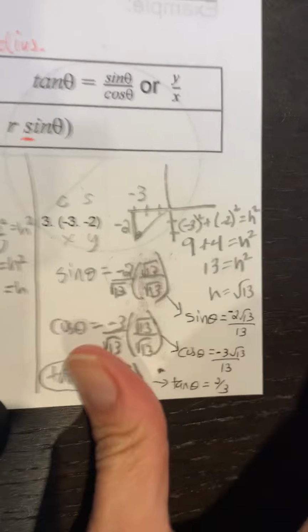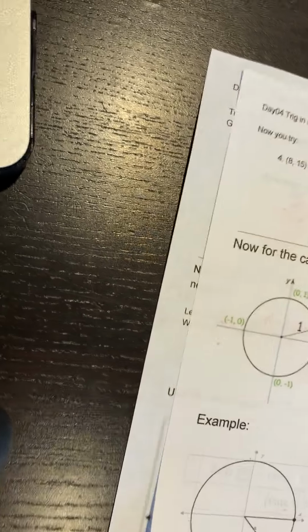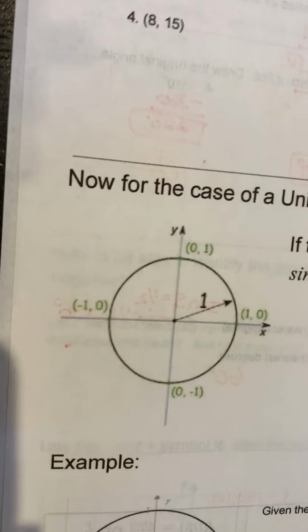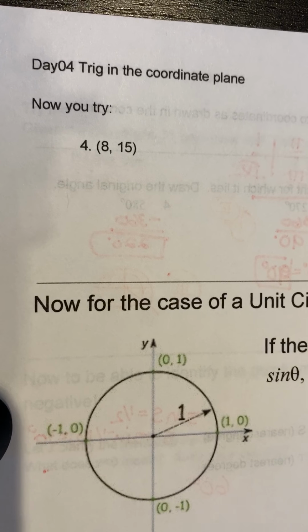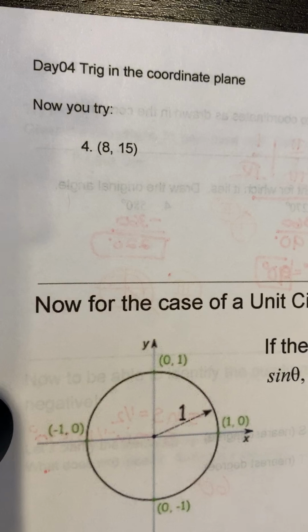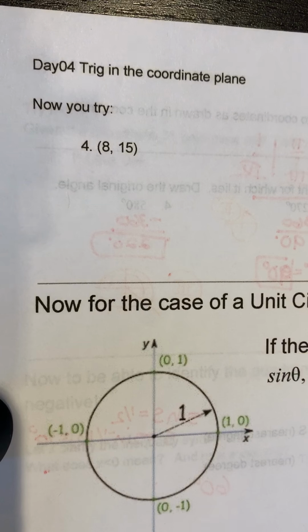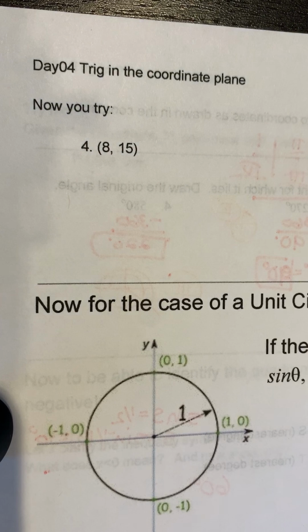And let's get to the next slide. So over here, now they want you to try. So at this moment, you should pause the video and try and set it up yourself. Draw the triangle, get the hypotenuse, or quote unquote the radius, it's the same thing, and find the sine theta, the cosine theta, and the tan theta.